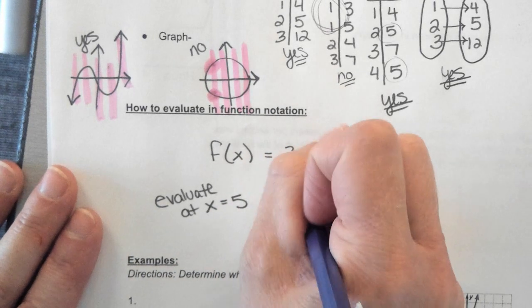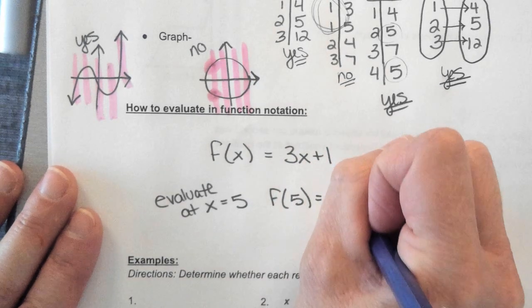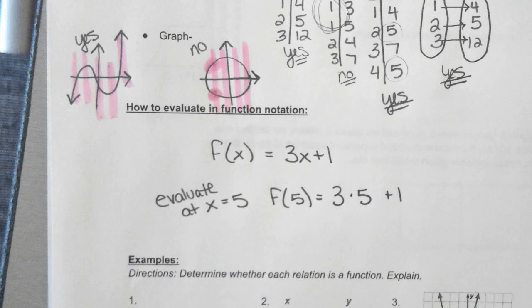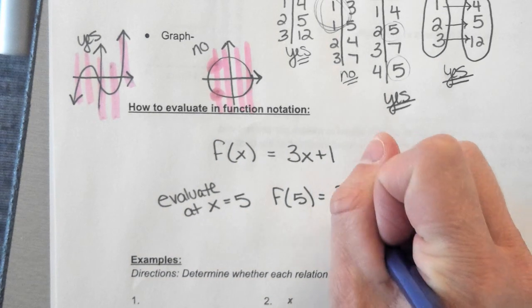So instead of f of x, I'm going to do f of 5. So in place of the x, now I put a 5. And remember, if the 3 and the x were right next to each other, that's multiplication. So you still preserve that multiplication. If I use my order of operations, what should I do first? Multiply. So 15 plus 1, 16 overall.